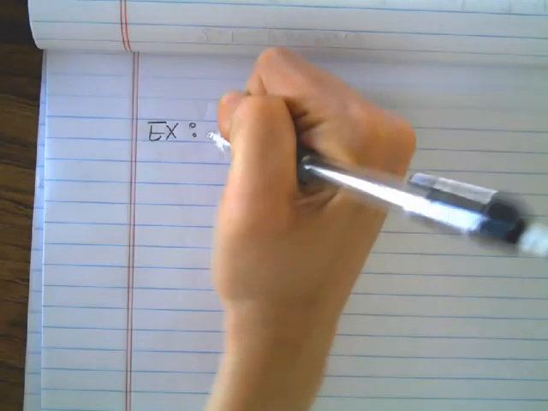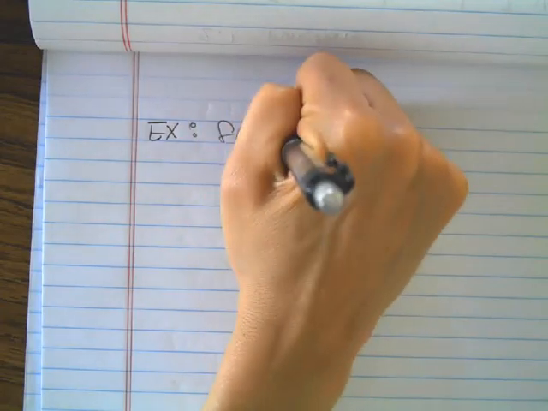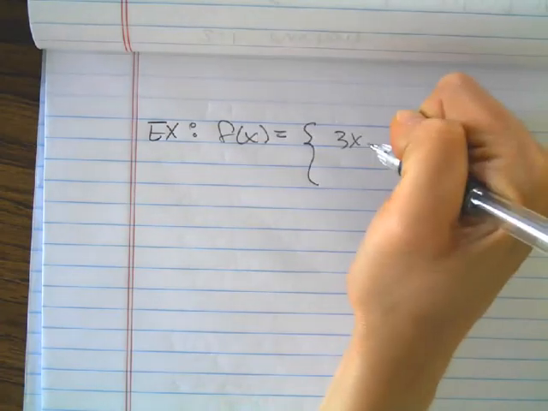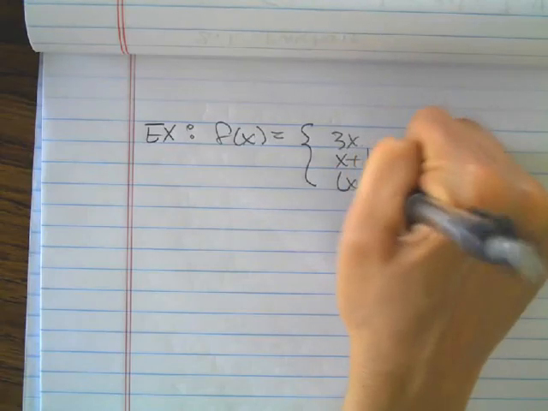So an example of this is, let's say they have f of x equals 3x, x plus 1, and x minus 2 squared.